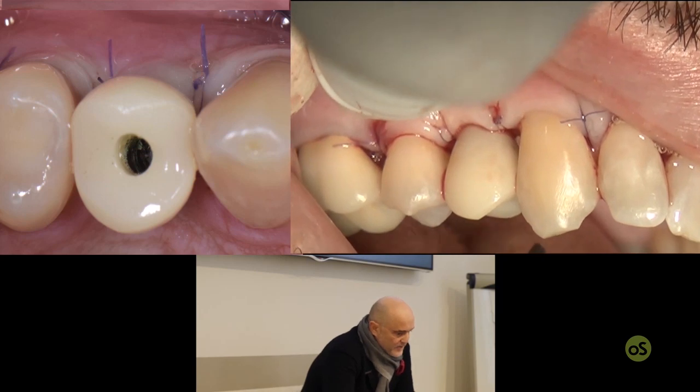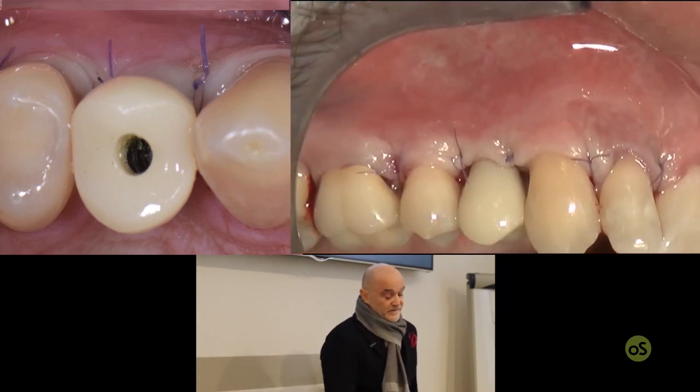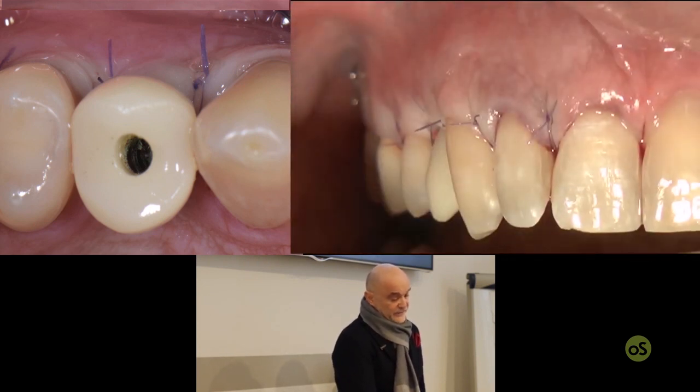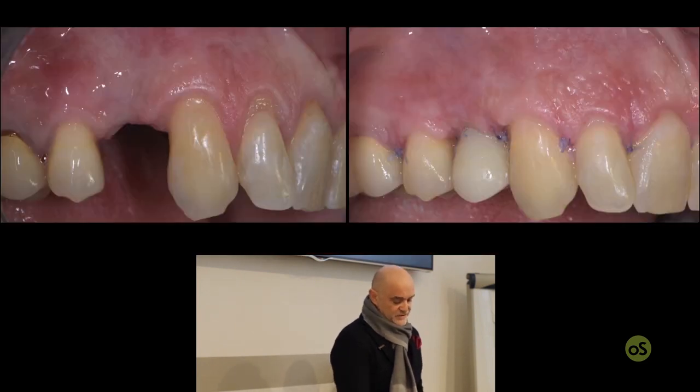So we adapt our flap to the temporary crown, like to the enamel of the adjacent teeth, with the sling suture. So this is the end of the surgical procedure, like it is for treating multiple gingival recession.